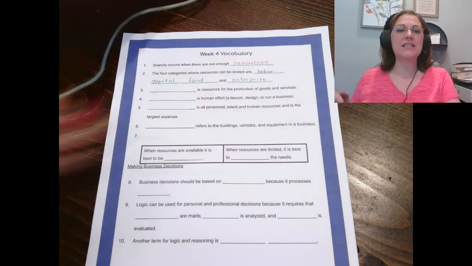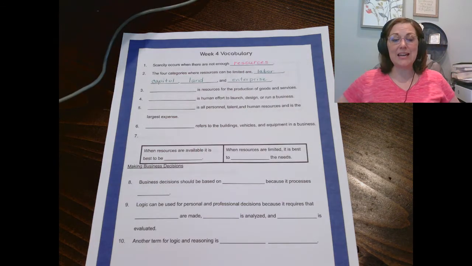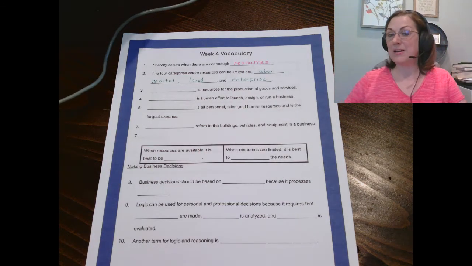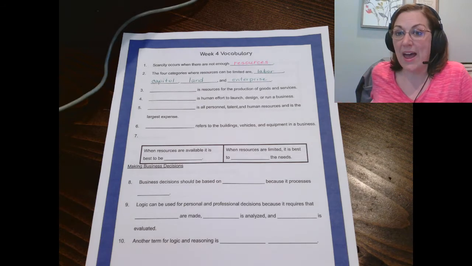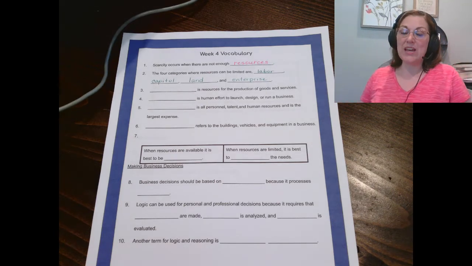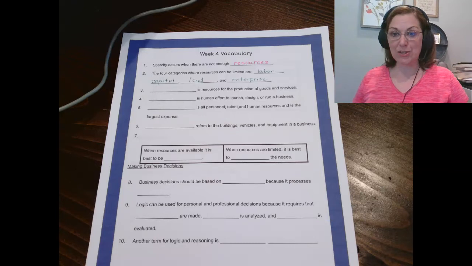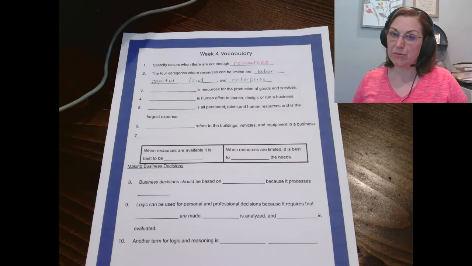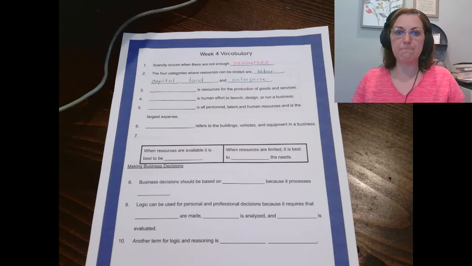So each of these can be limited, can come up in scarcity, meaning we don't have enough of it. And so we have to make decisions based on the priorities of our business. But these are the four most common.